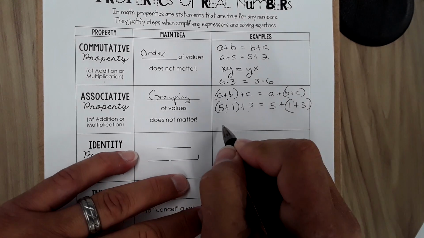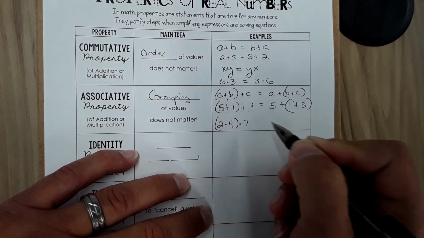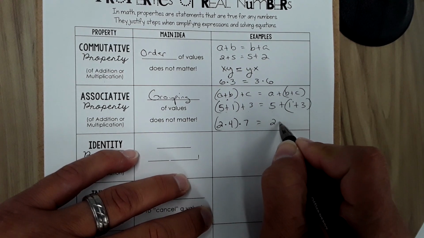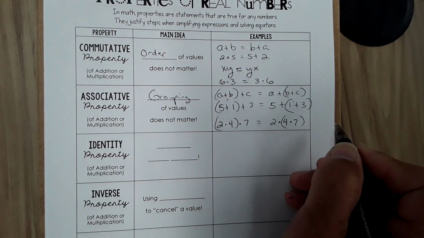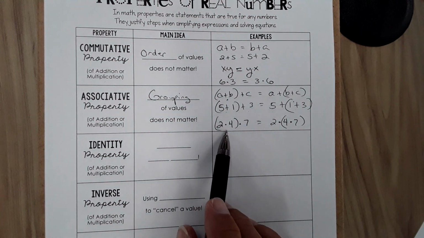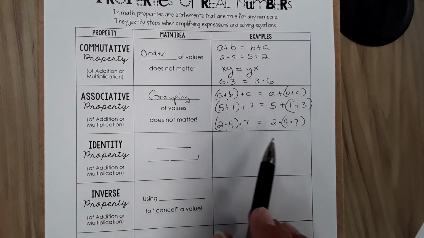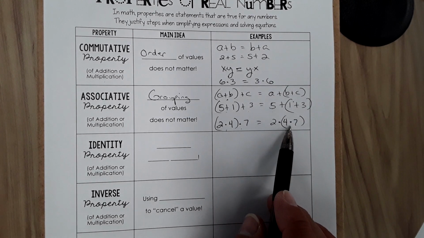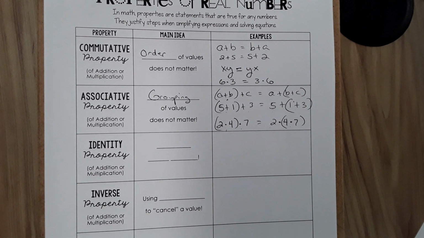It works for multiplication. If I said 2 times 4 times 7, or if I said 2 times 4 times 7, would I get the same thing? 2 times 4 is 8. 8 times 7 is 56. 4 times 7 is 28. 28 times 2 is 56. So I got the same thing. So again, it works for addition or multiplication, but not subtraction and not division.